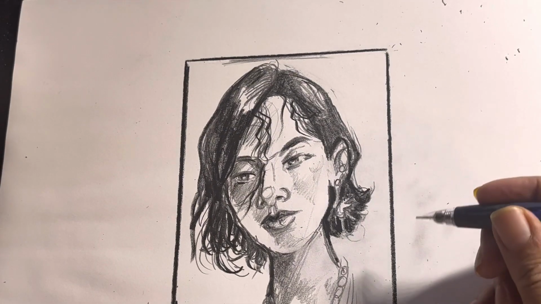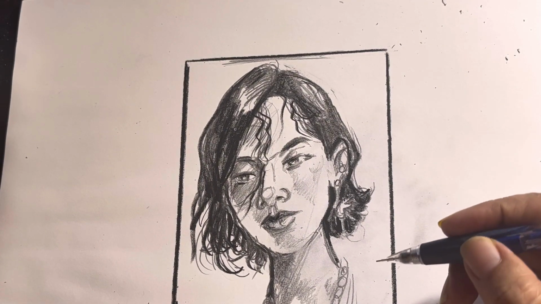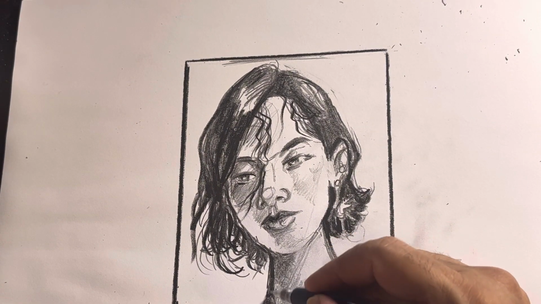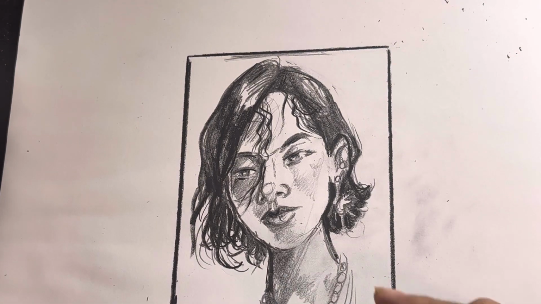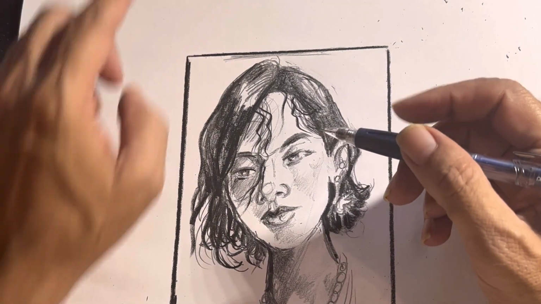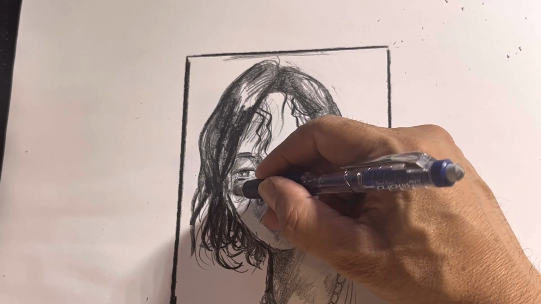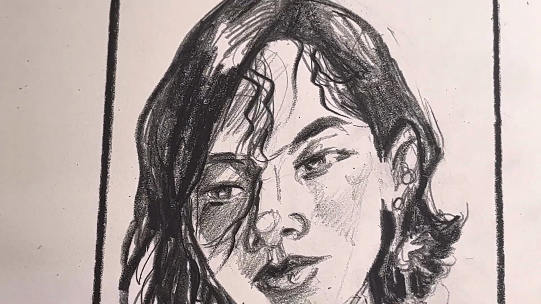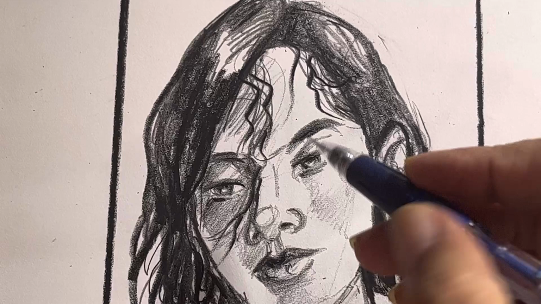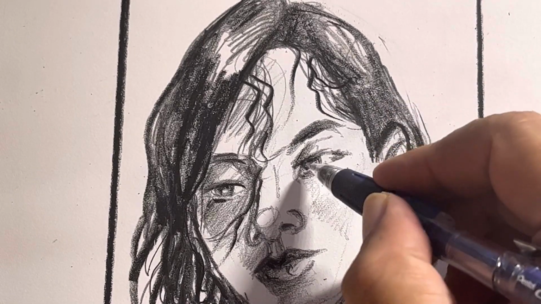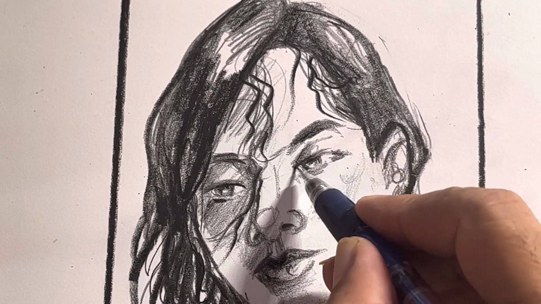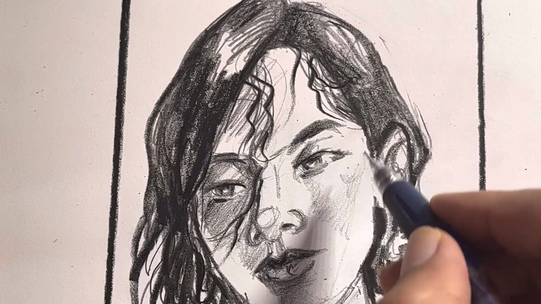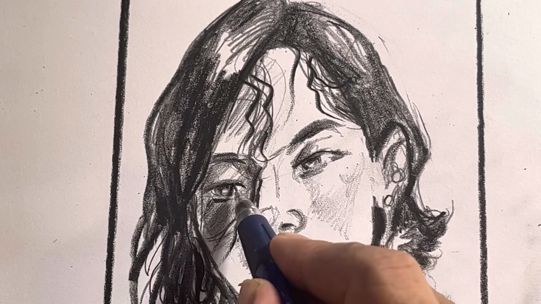And now of course it's coloring and other things that you could do with this, ink it, and there's so many other possibilities once you have your basic drawing laid out, okay? So create a background, do the details, and so on and so forth.